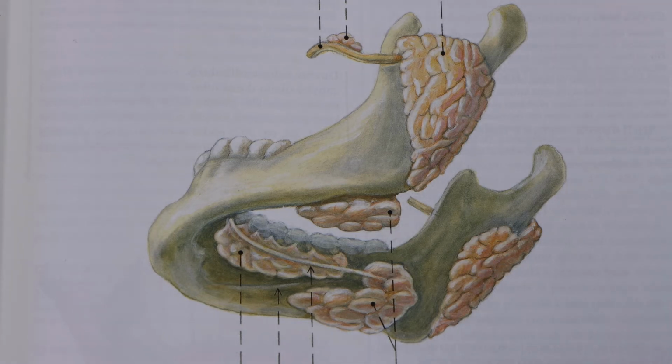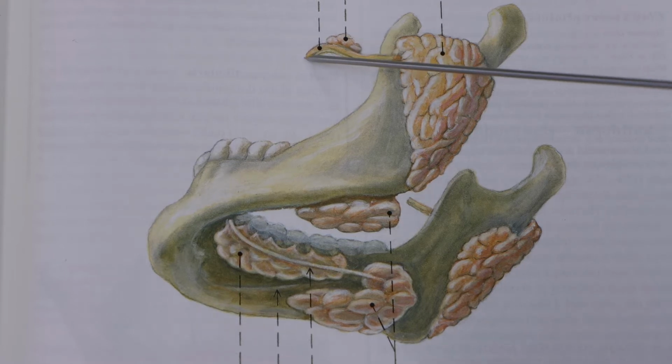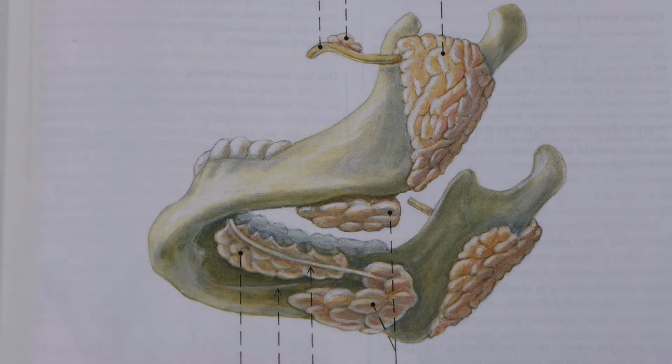The parotid gland has a pure serous secretion. So they produce almost pure serous saliva, and this saliva is carried by a duct which is called the parotid duct or Stenson's duct.